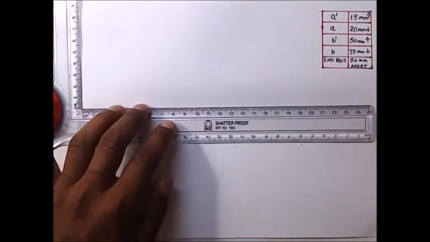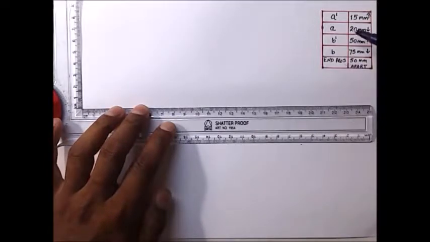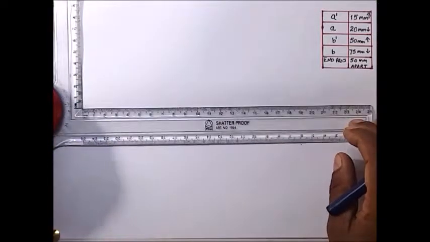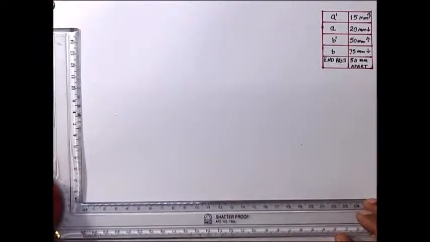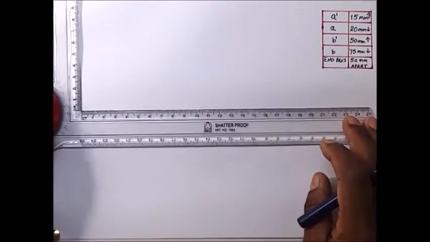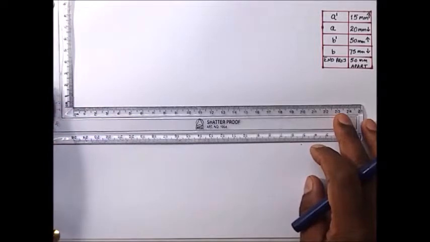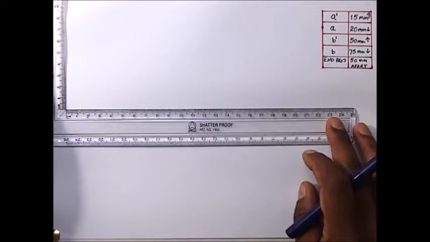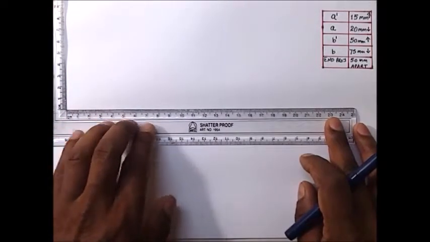Alright, so we have this data. Now based on these 5 data, we will draw the projection of the line. First of all, set the drafter, HP of paper, and mark the reference line, that is XY line.